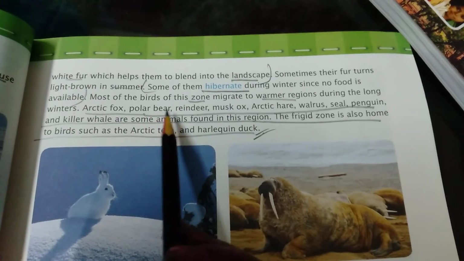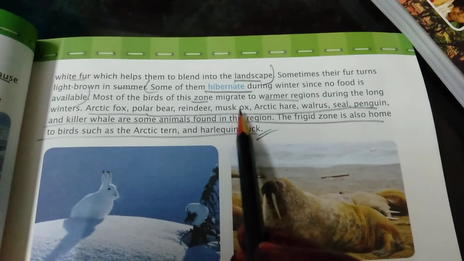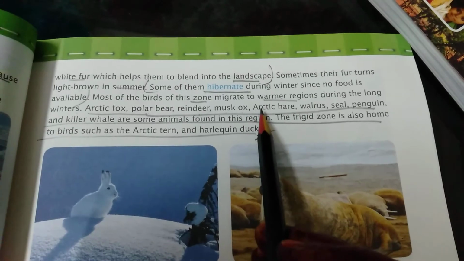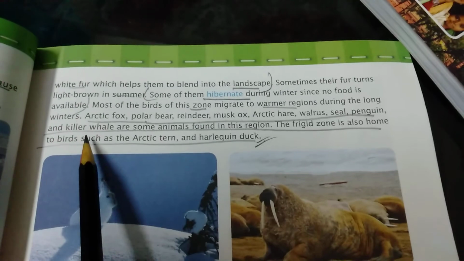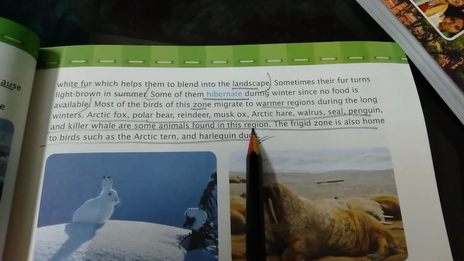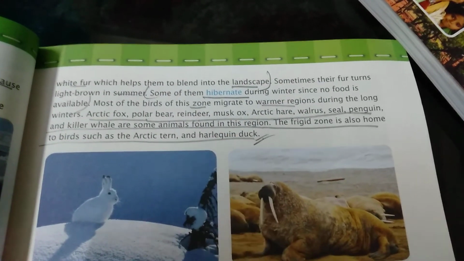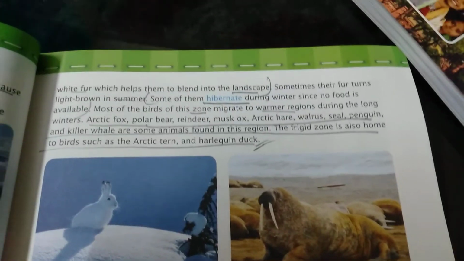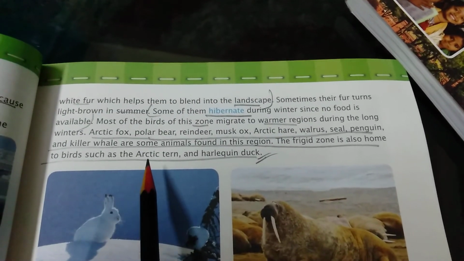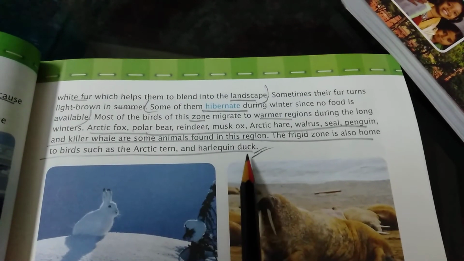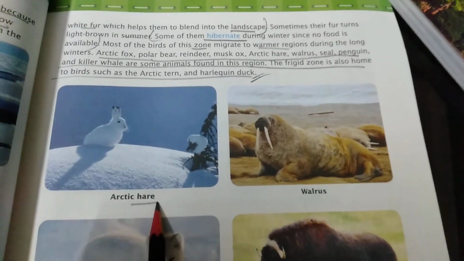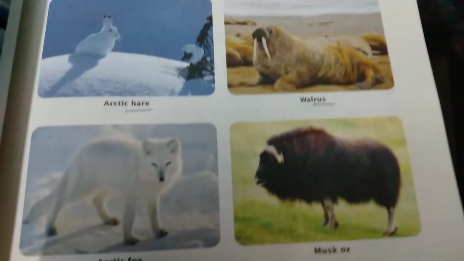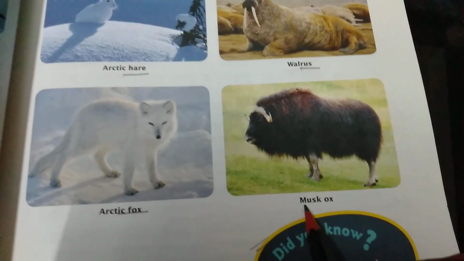Arctic fox, polar bear, reindeer, musk ox, Arctic hare, walrus, seal, penguins, and killer whales are some animals found in these regions. The frigid zone is also home to birds such as Arctic terns and Harlequin duck. As you can see, this is the Arctic hare, walrus, Arctic fox, and musk ox.